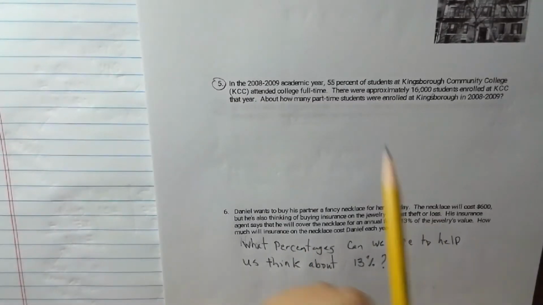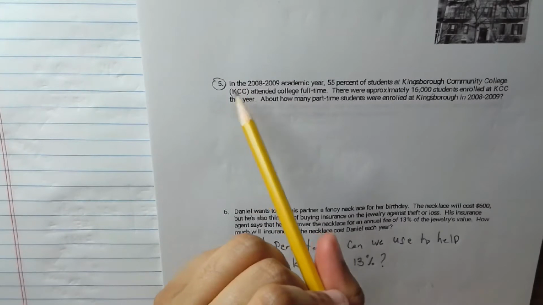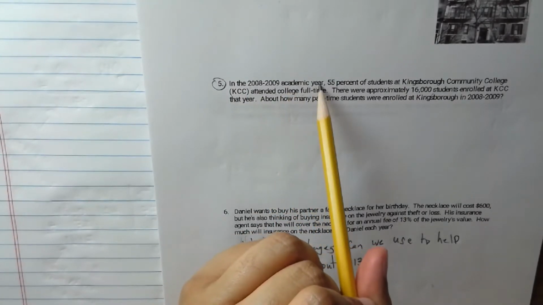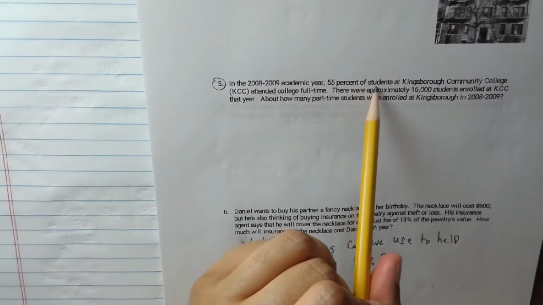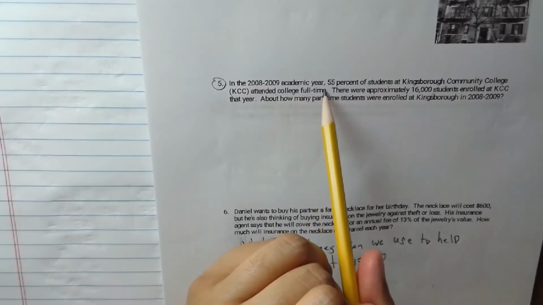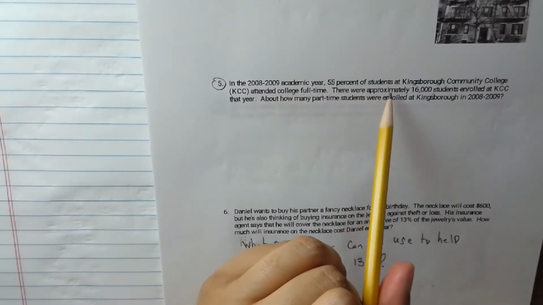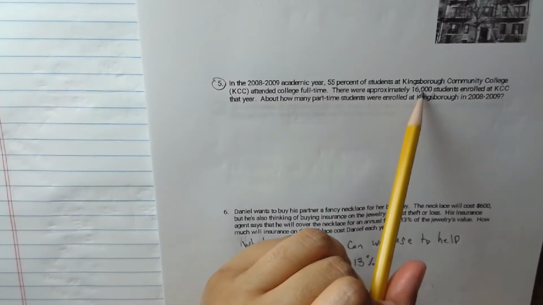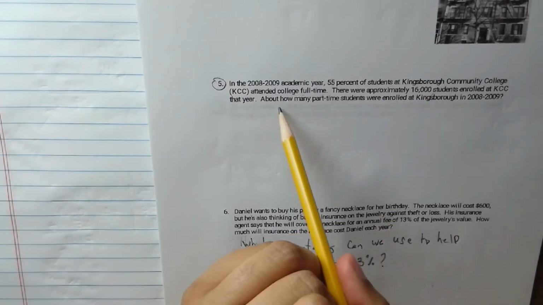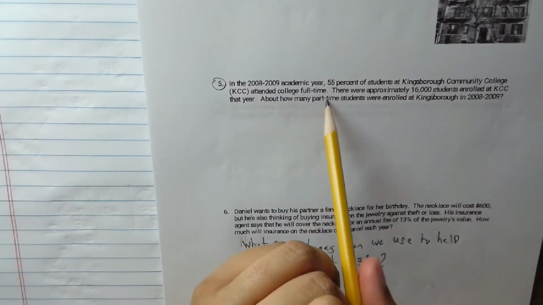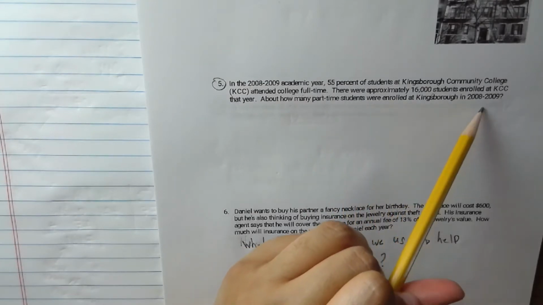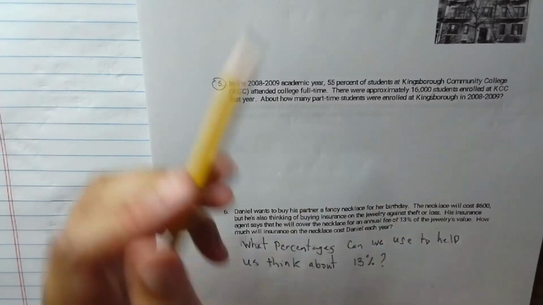Okay. So, in question number 5, it says in 2008-2009 academic year, 55% of students at KCC attended college full-time. There were approximately 16,000 students enrolled at KCC that year. About how many part-time students were enrolled at Kingsborough in 2008-2009?